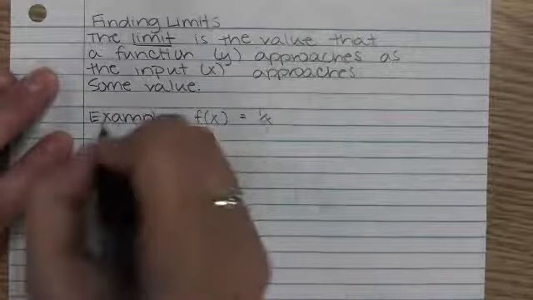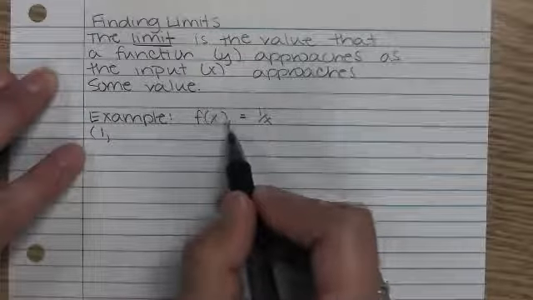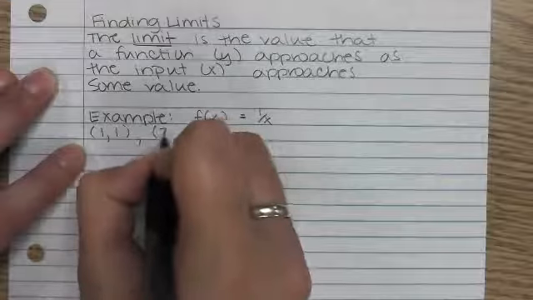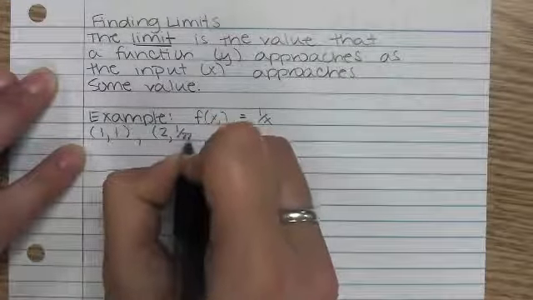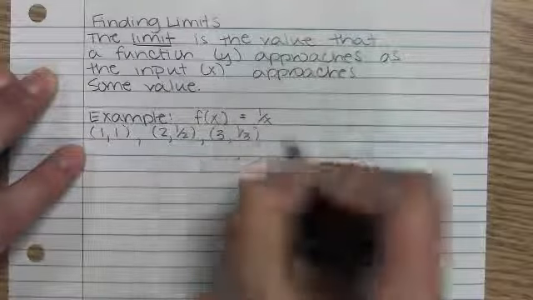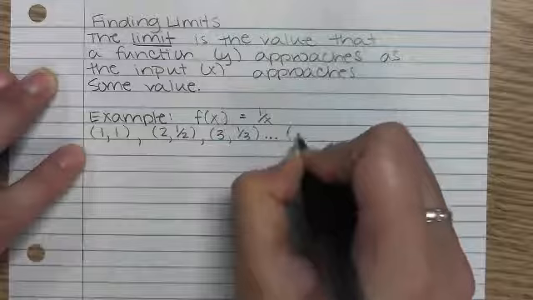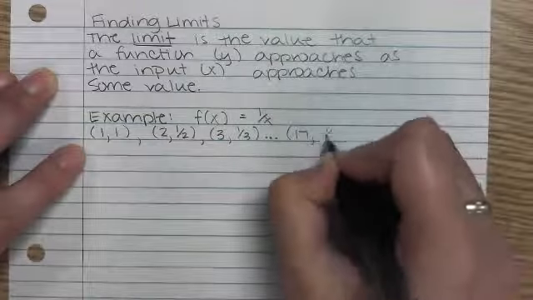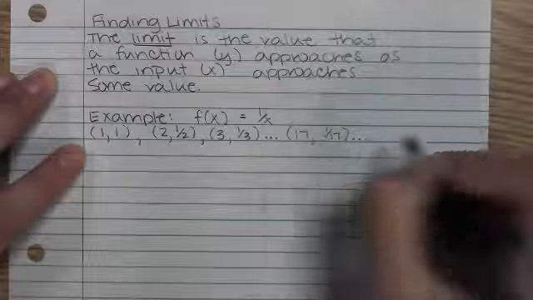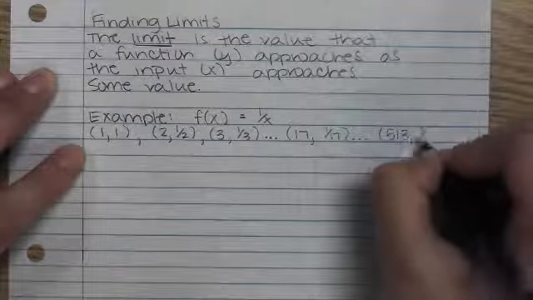So let's say I plugged 1 in for x. Then my f of x, or my y value, is 1 over 1, which is just 1. If I plug 2 in for x, I get 1 over 2. If I plug 3 in for x, I get 1 over 3. Let's say I continue that pattern, and next I'm plugging in 17 for x, then I get 1 over 17. Let's say I continue that pattern, and now I'm going to plug in 513 for x, and I get 1 over 513.